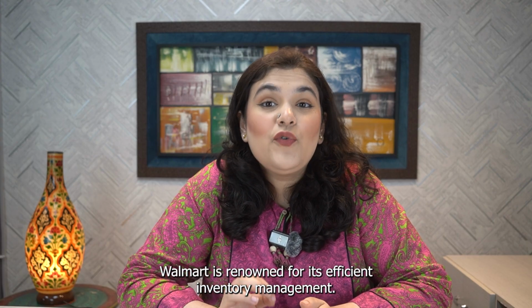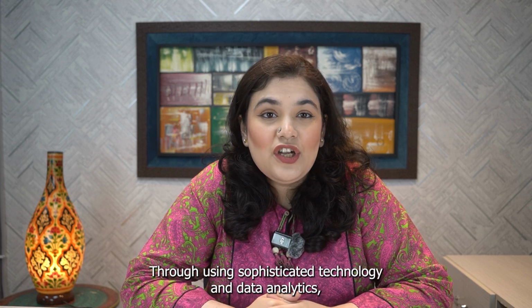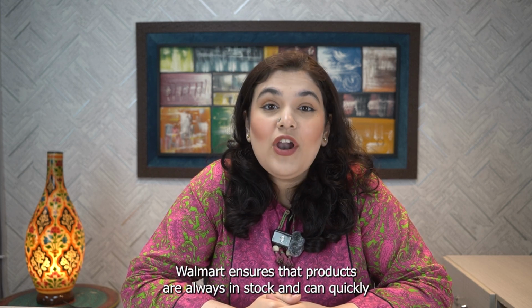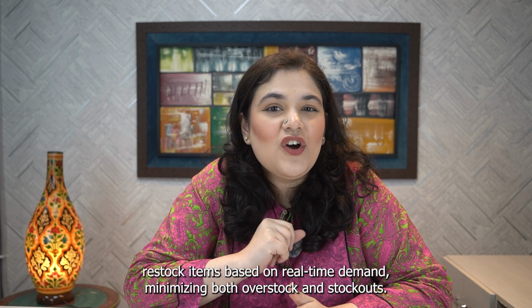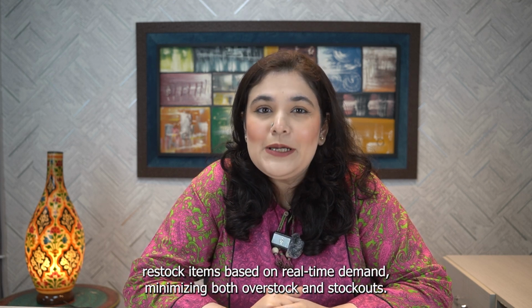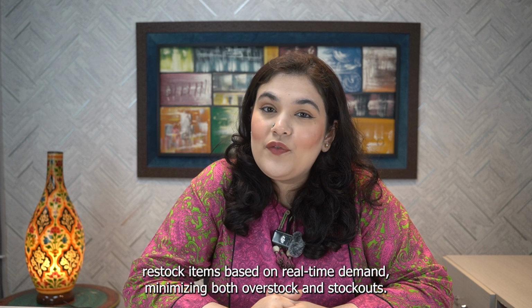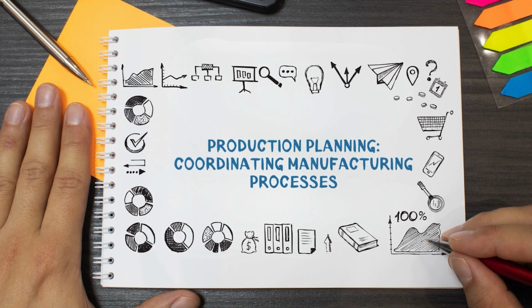Walmart is renowned for its efficient inventory management. Through using sophisticated technology and data analytics, Walmart ensures that products are always in stock and can quickly restock items based on real-time demand, minimizing both overstock and stockouts.